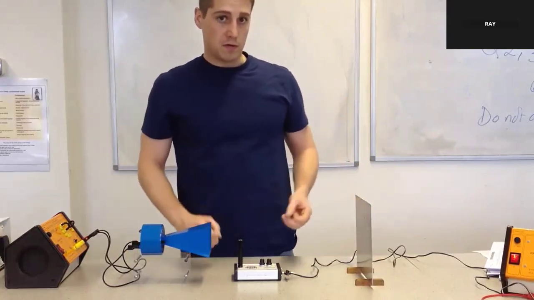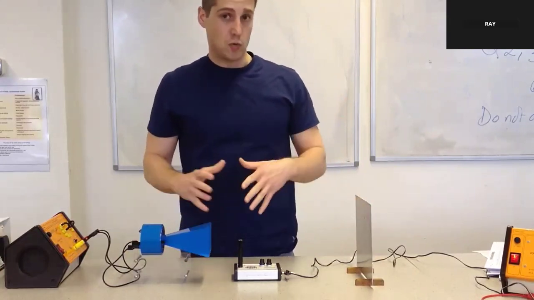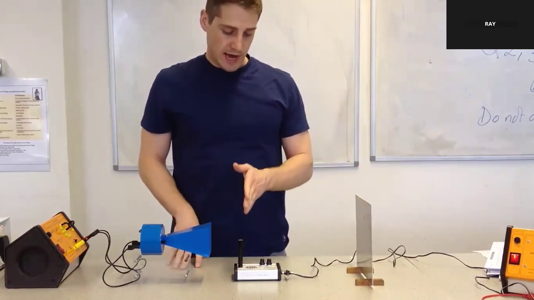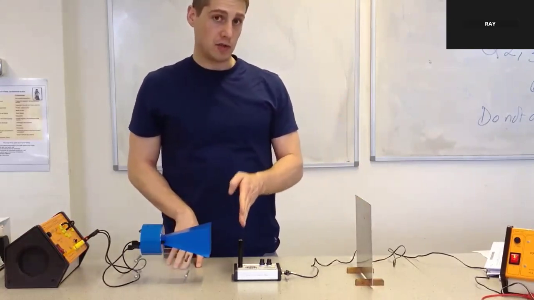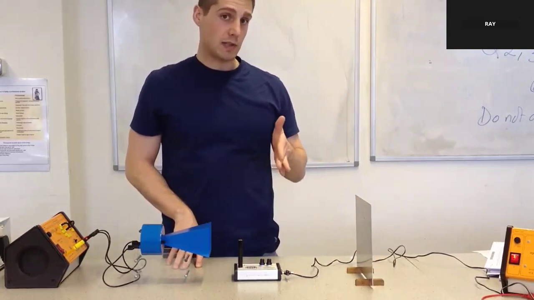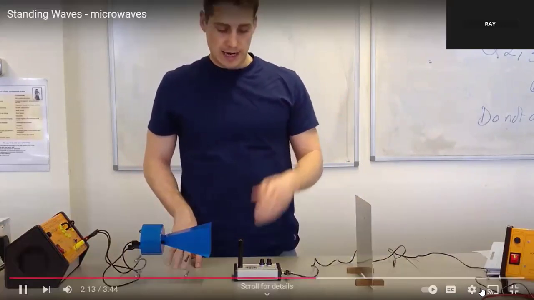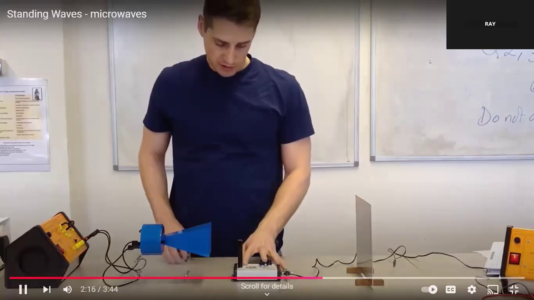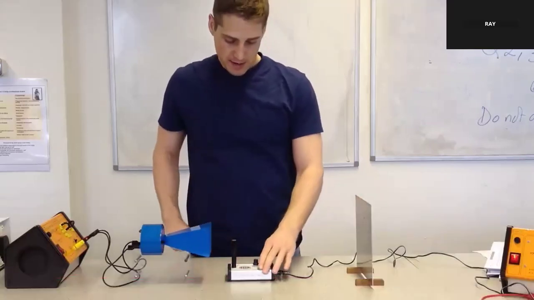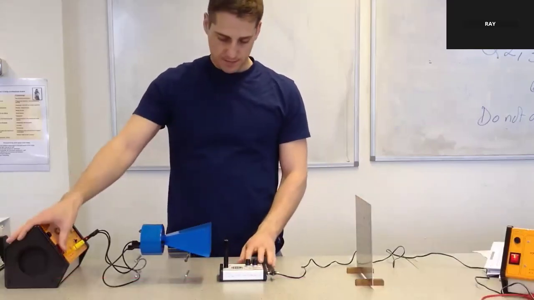The wavelength is about a centimetre, so if there's a standing wave, I should detect antinodes and nodes. Nodes will be places of minimum signal and antinodes places of maximum signal. So I should get that occurring along here. So I'm going to investigate that now.